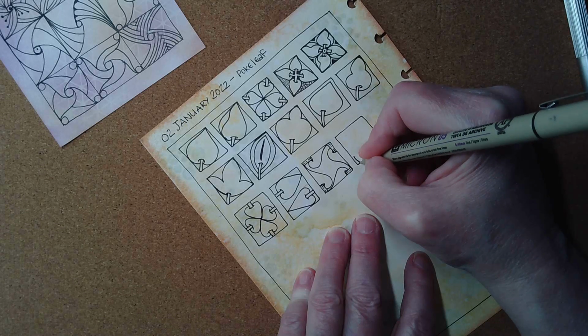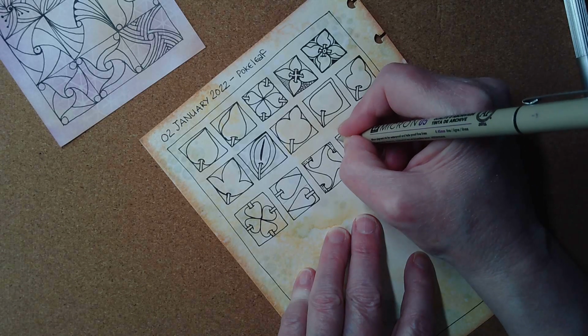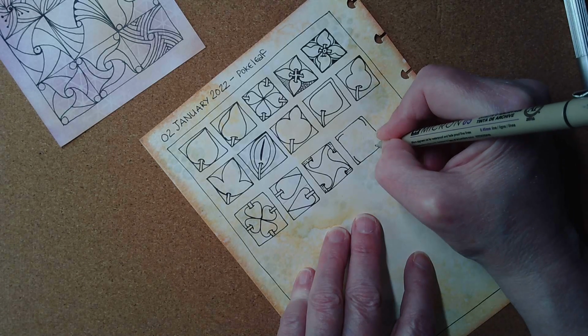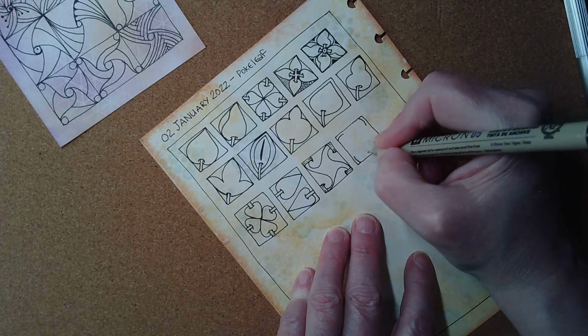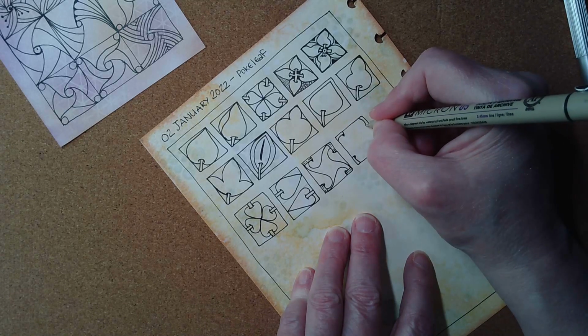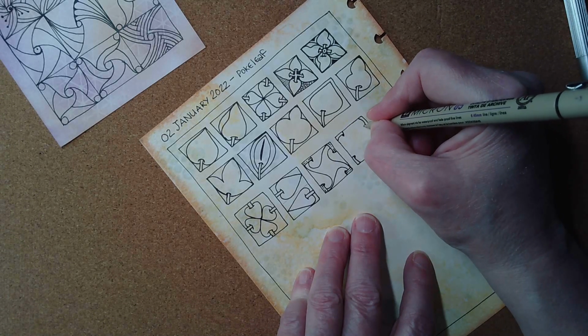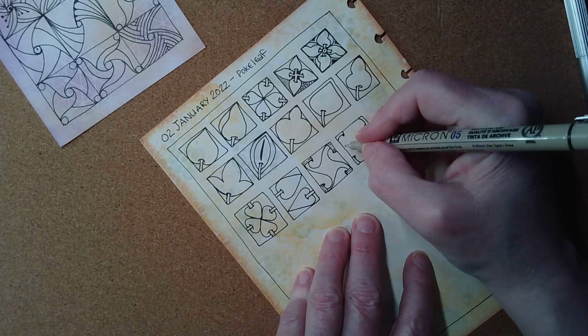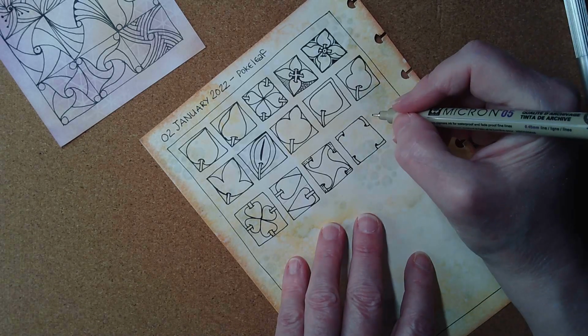So let's have a look. And let's make these a curvy stem. Here I'm drawing that C shape, but I'm creating a little black area here, almost like that's poking into the leaf.